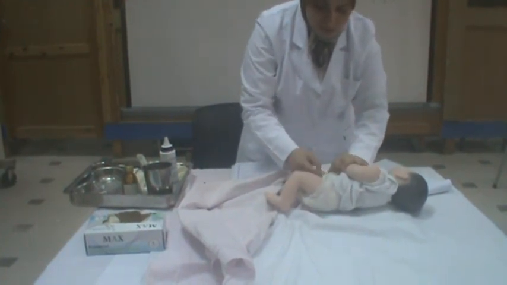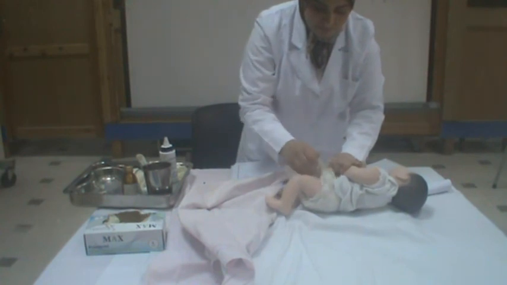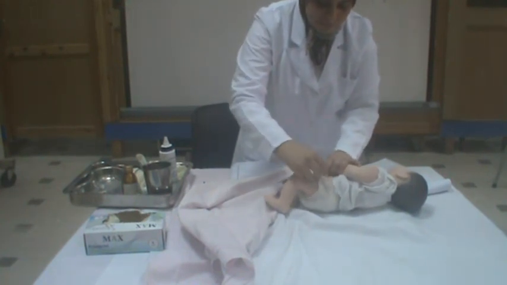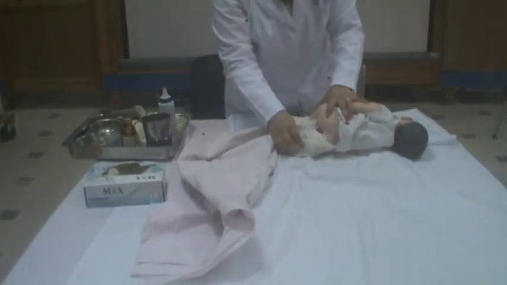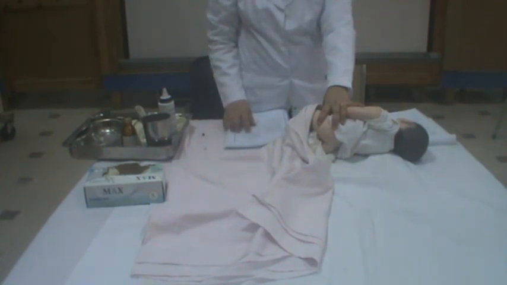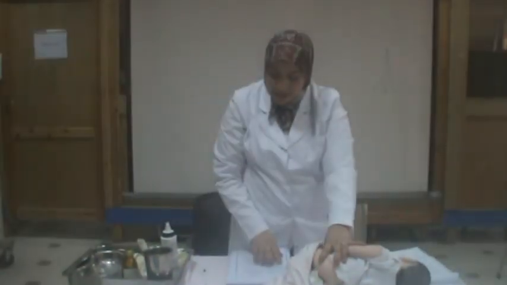You must now expose, okay, and then ask the child to take slow deep breaths if possible according to the child's age to relax the anal sphincter. And now you must visualize the perianal area, okay, to assess for any abnormalities before inserting the suppository.